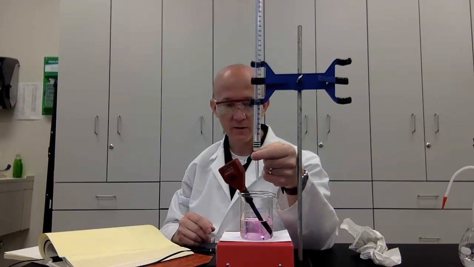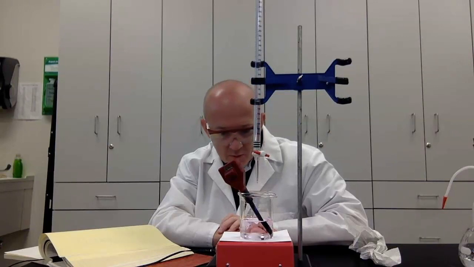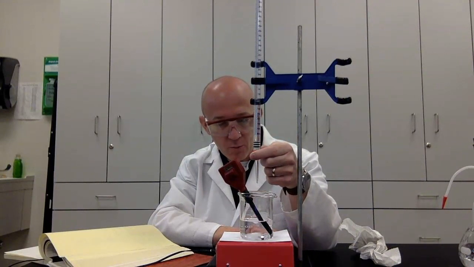Oh boy. Can you see it? That's what we want. That's what we want right there. We want it to be the slightest bit of pink. Pink is the color that we see when phenolphthalein moves into a basic environment. So it's starting to go away just a little bit. I'm going to add one more drop. One little drop.